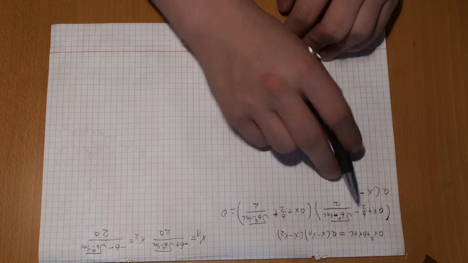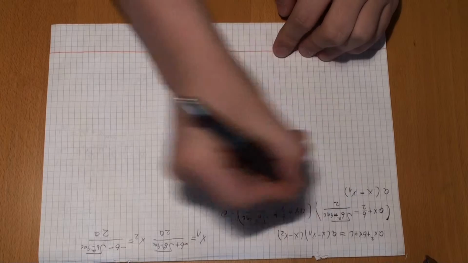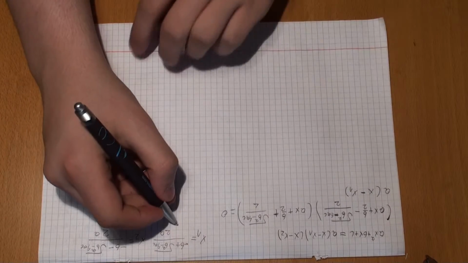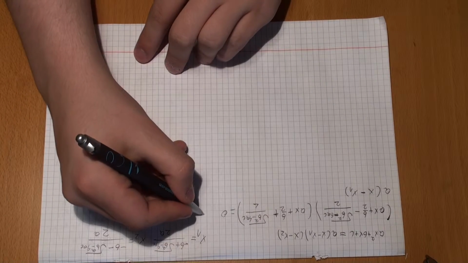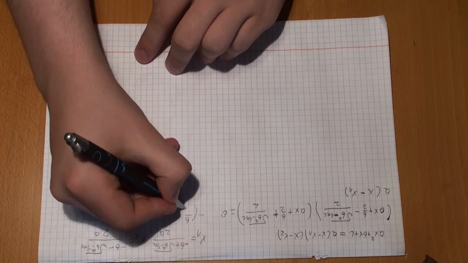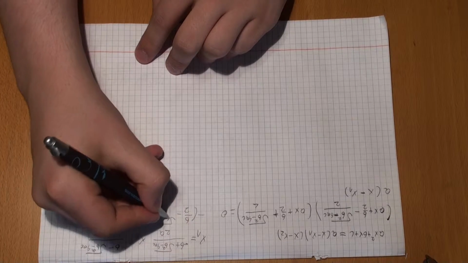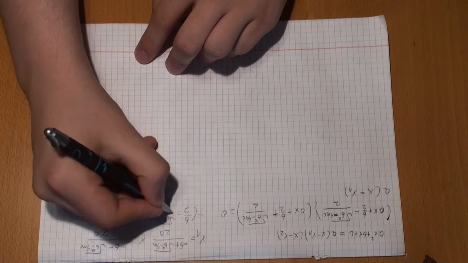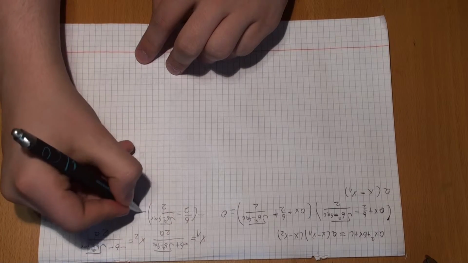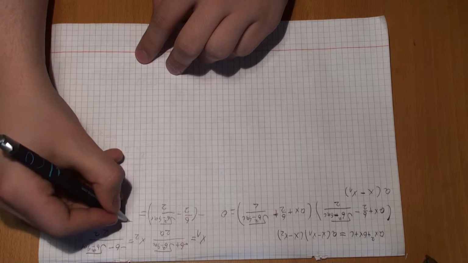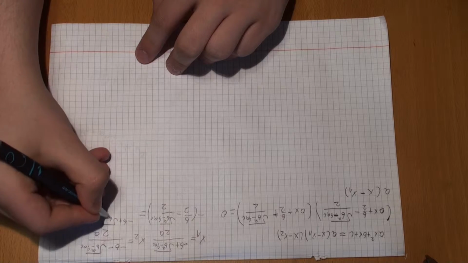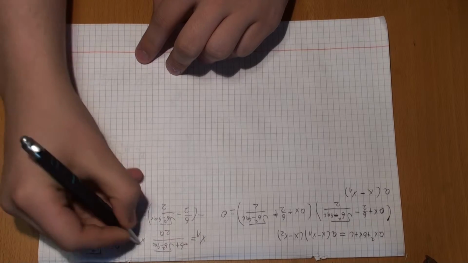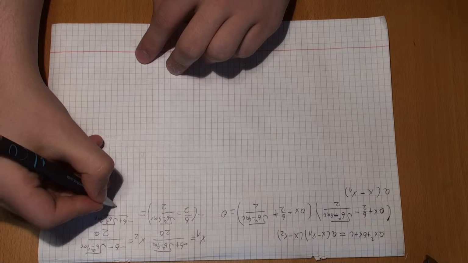Minus x1, right? Because minus b over 2 minus the square root of b squared minus 4ac over 2 is equal to minus b plus the square root of b squared minus 4ac over 2.